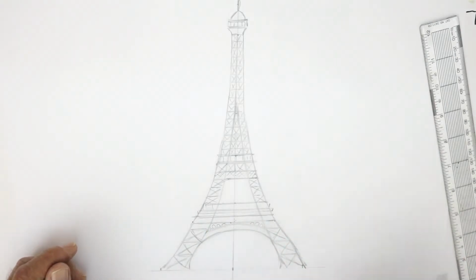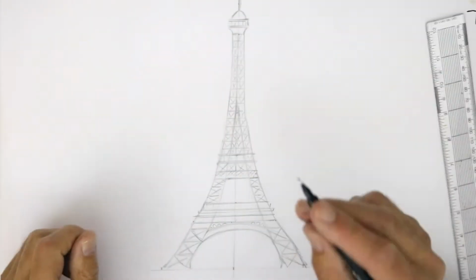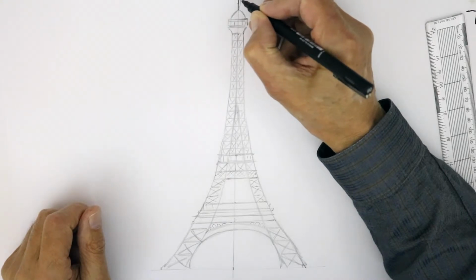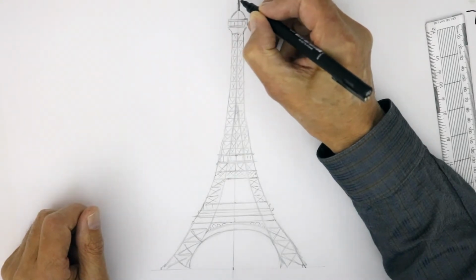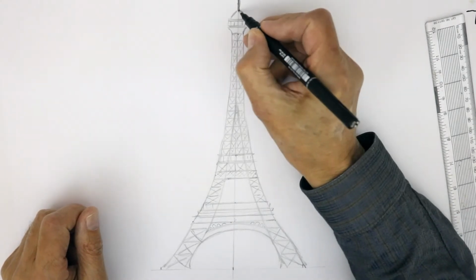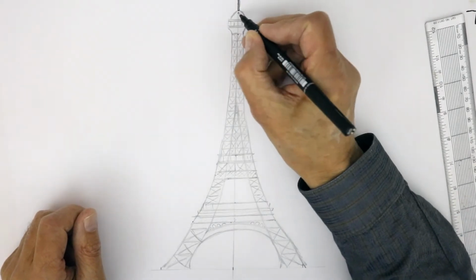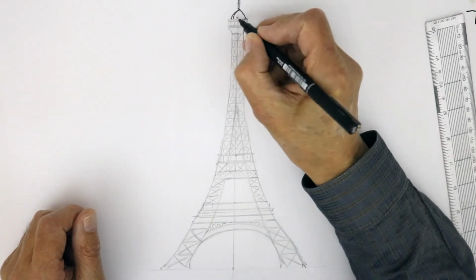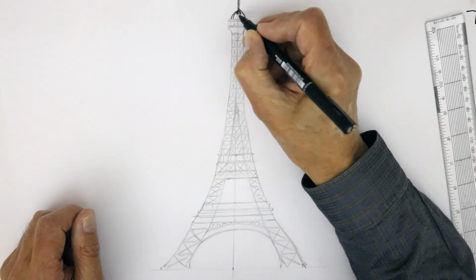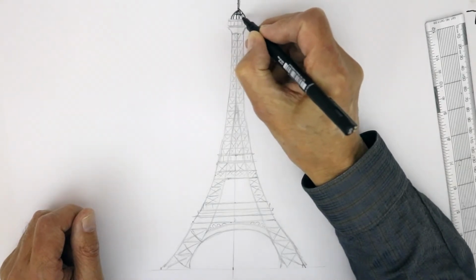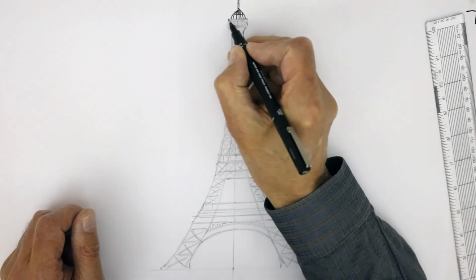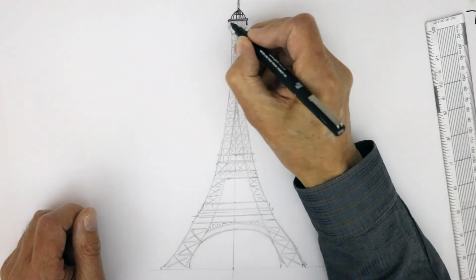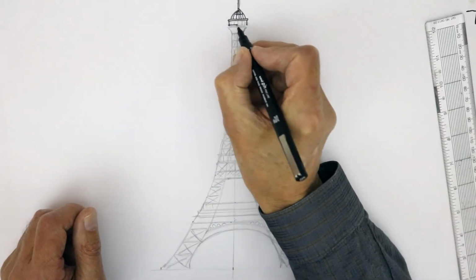I'm going to get a pen now and start to put in some details. Okay, let's ink in now. Alright, the needle right at the top, which is kind of a radio antenna. Again, I'm simplifying this, there are other things on top here, but the basic shape is this kind of shape here. And then we have the shape of the restaurant coming at the top there.